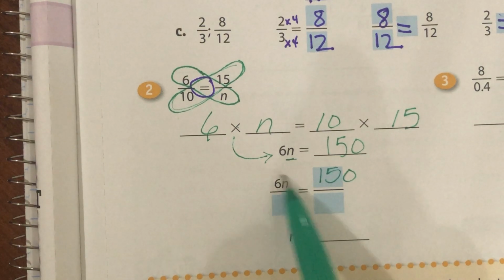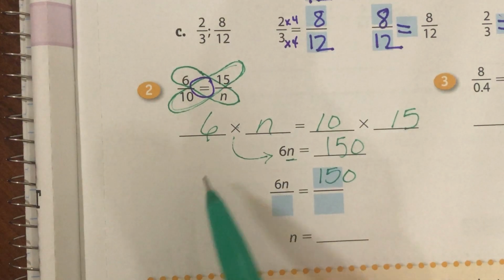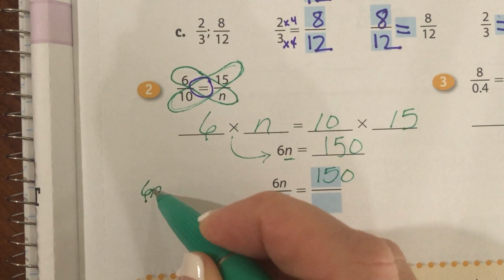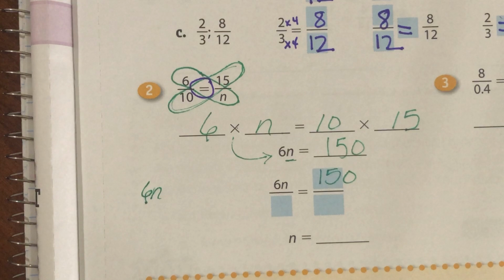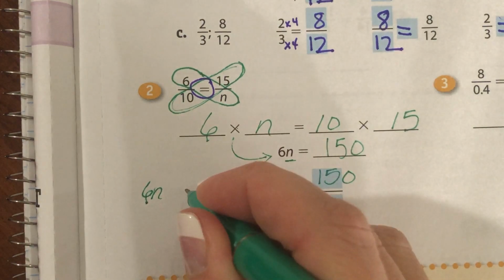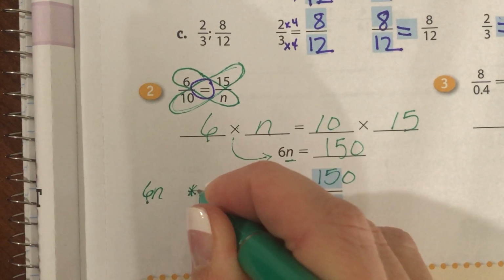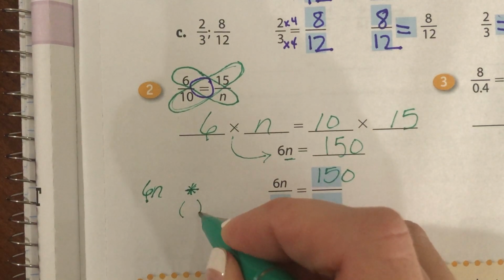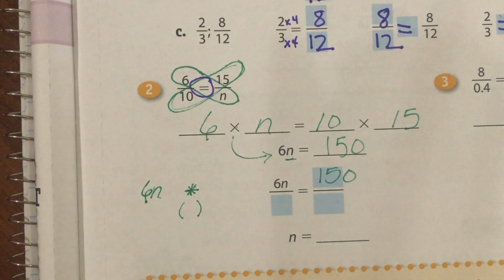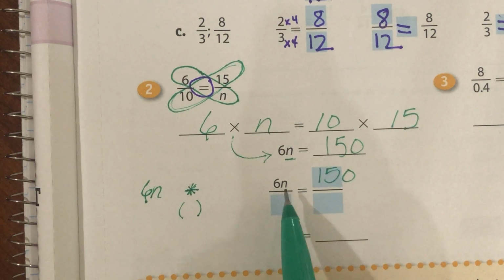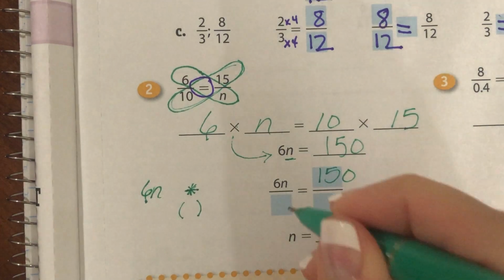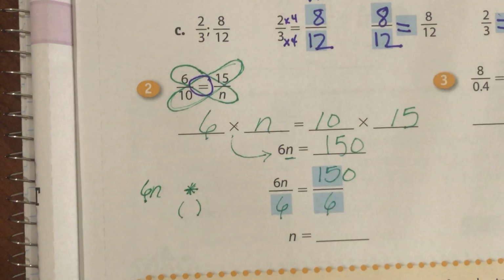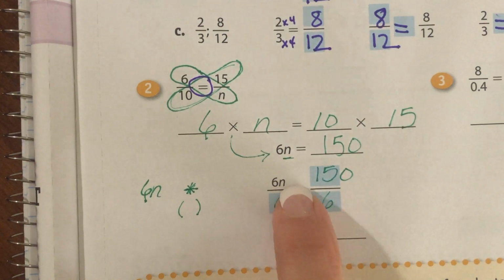So I remember before we left, we were learning that when you have a number and a variable next to it, it automatically means that you're going to multiply. A star or this kind of symbol also means multiplication. Parentheses also mean multiplication. So I'm going to do the opposite of what it's telling me to do. I am going to divide. And the way I'm going to do that is I'm going to divide by 6 to both sides so I can get n by itself.